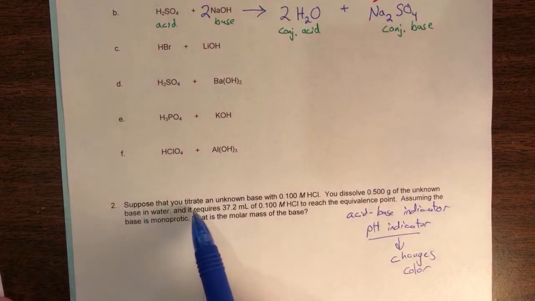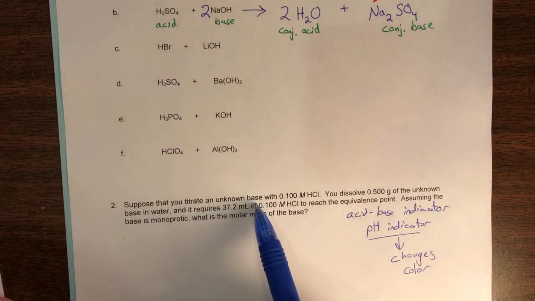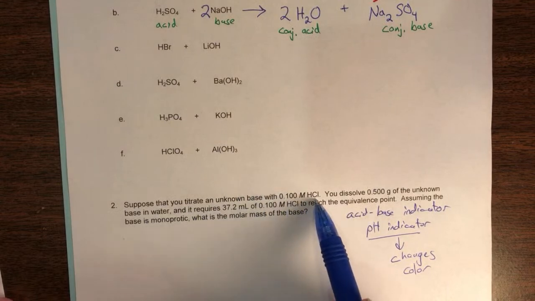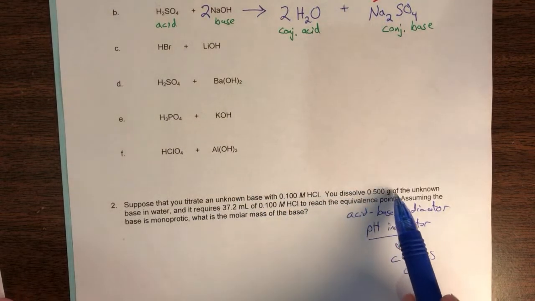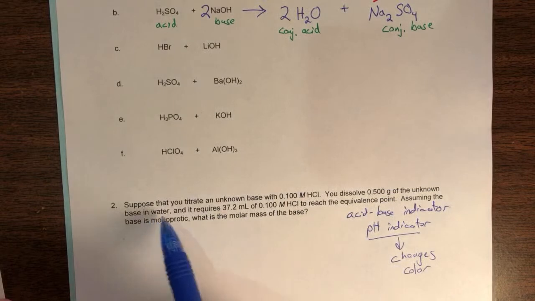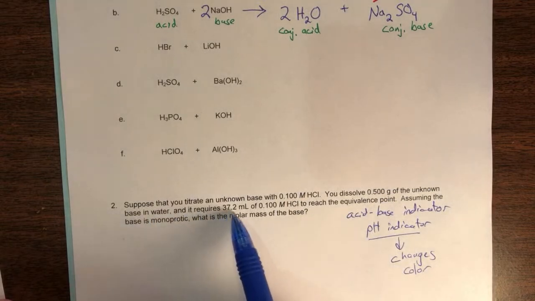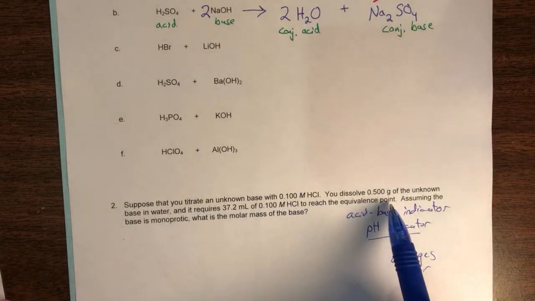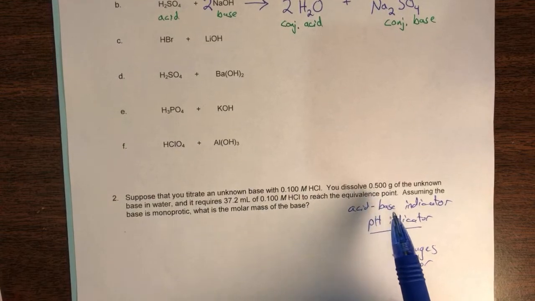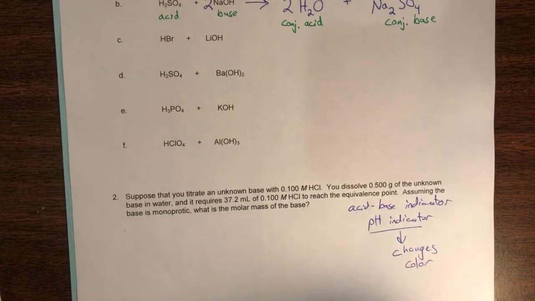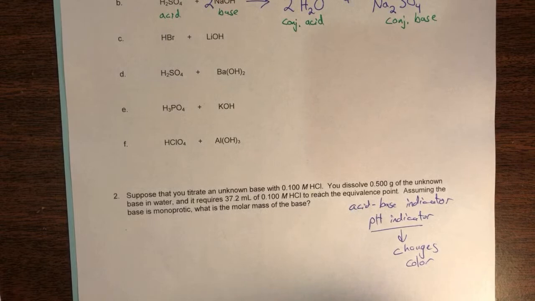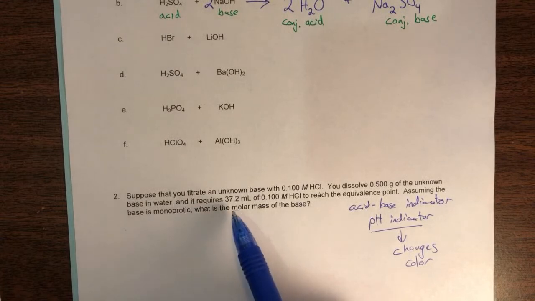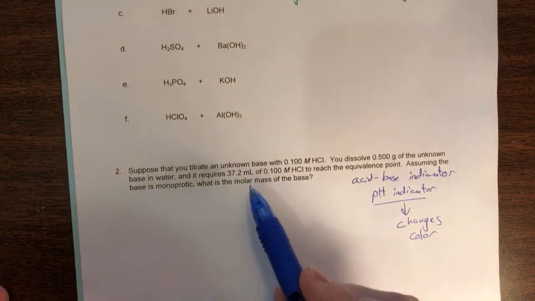Let's suppose we titrate an unknown base with a certain amount of known acid. We're going to dissolve this base in water, and it requires a certain amount of acid to reach the equivalence point. So this is kind of like a stoichiometry problem for acid-base neutralization reactions. The way we're going to solve these is relatively straightforward, and it's going to be exactly the same way each time.